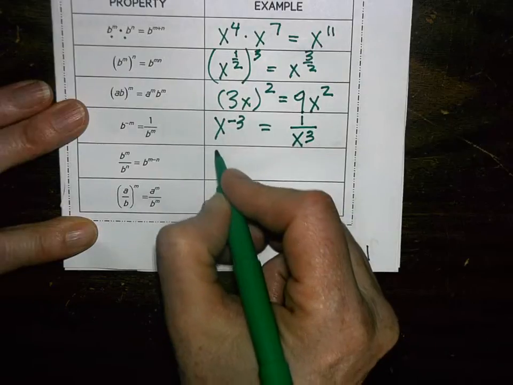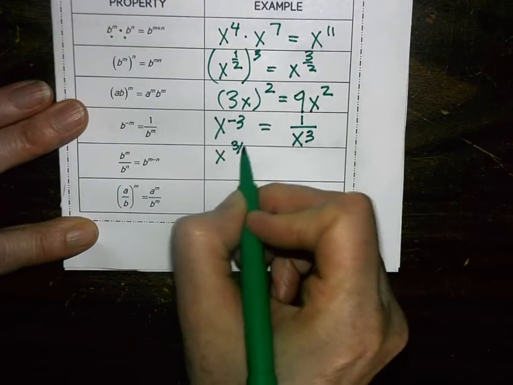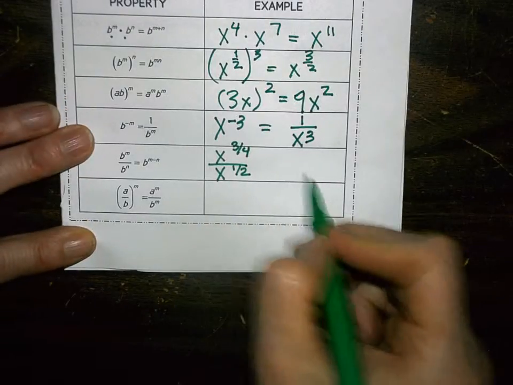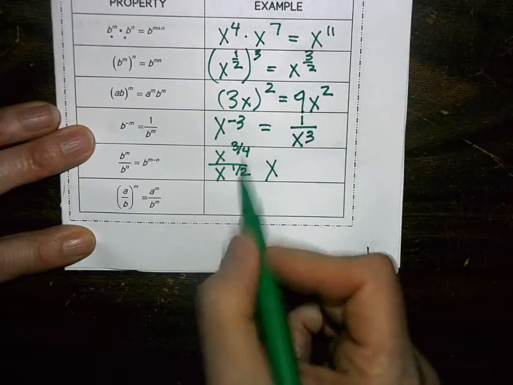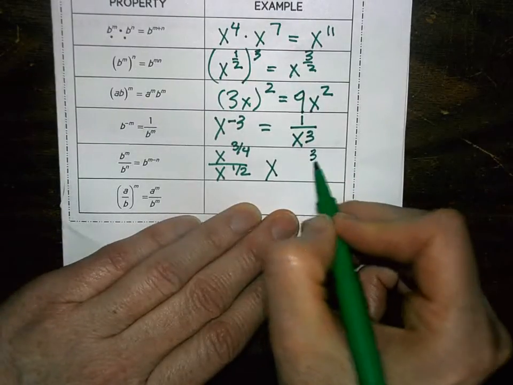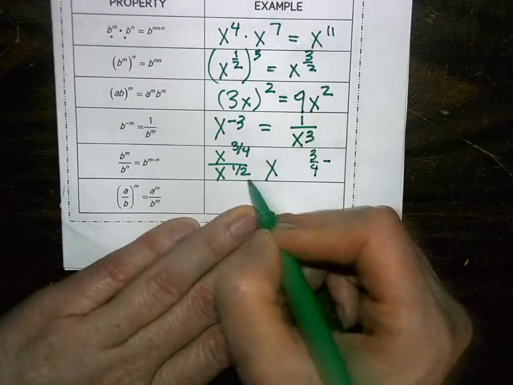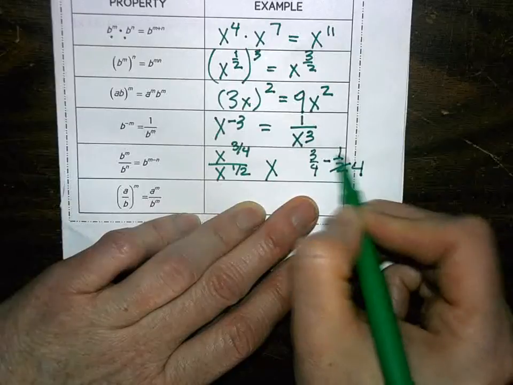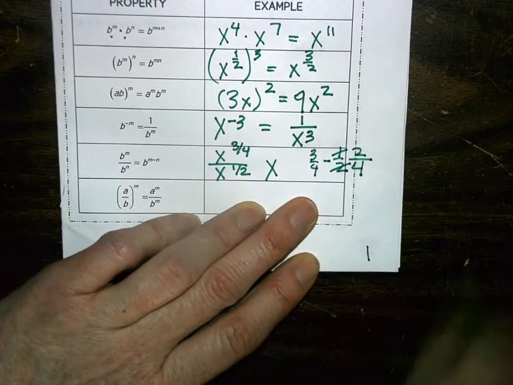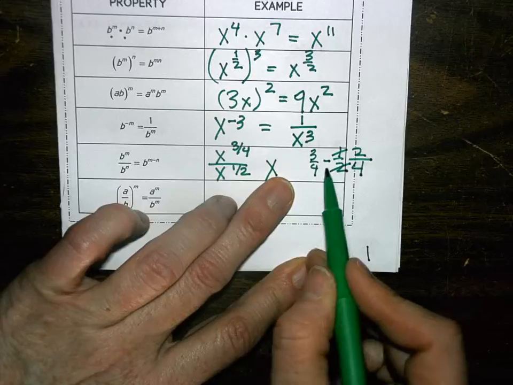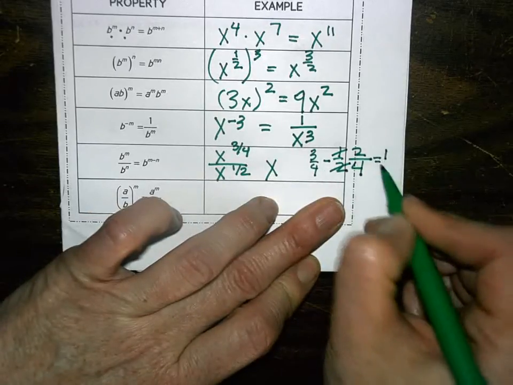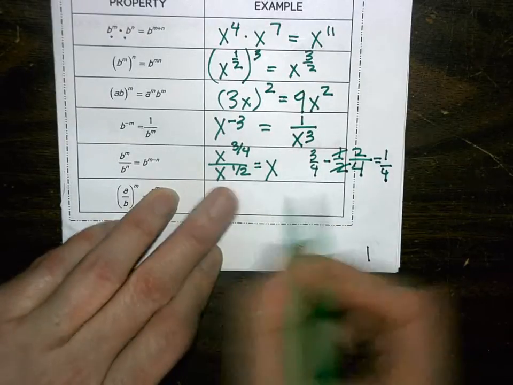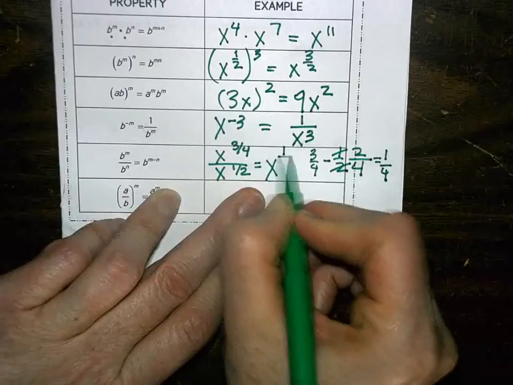So if I have x to the 3/4 divided by x to the 1/2, that's going to be x to the... now let's do this fraction subtraction. What is 3/4 minus 1/2? Get common denominators. 2 times 2 is 4. 1 times 2 is 2. I've got common denominators. I'm just subtracting. 3 minus 2 equals 1/4. So my answer to this quotient is x to the 1/4.